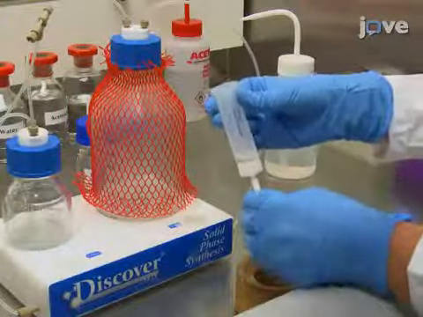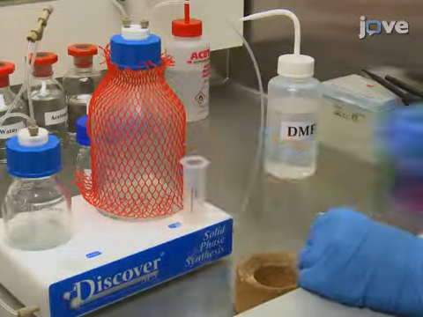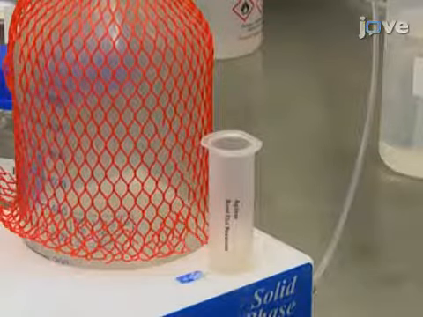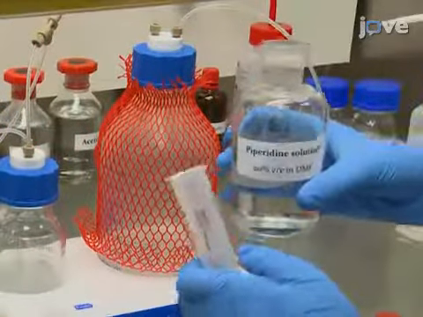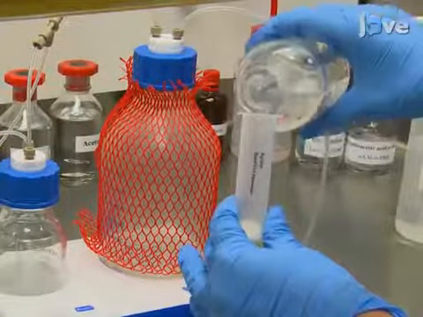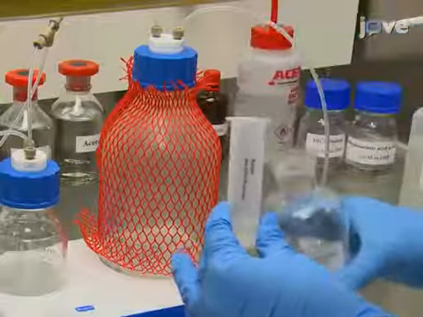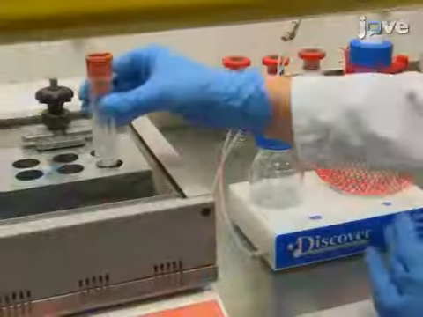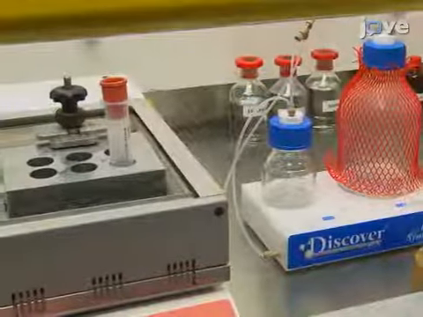Then, drain the DMF using a solid phase extraction vacuum platform. Next, add 2 milliliters of prepared piperidine solution. Place the vessel on a shaker platform at 450 RPM at room temperature and shake for 5 minutes.